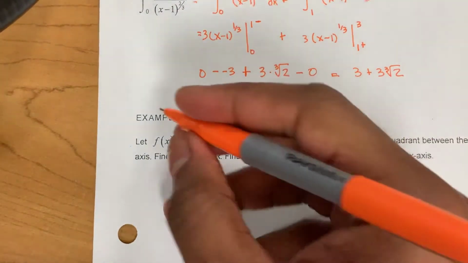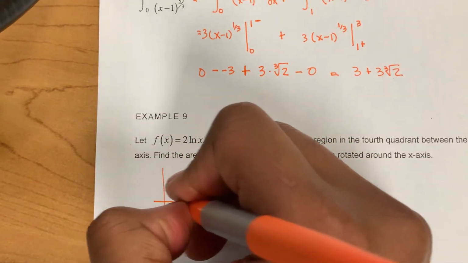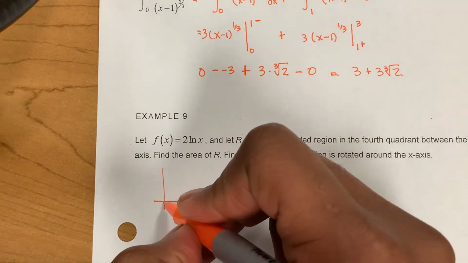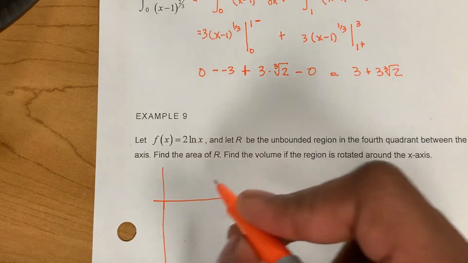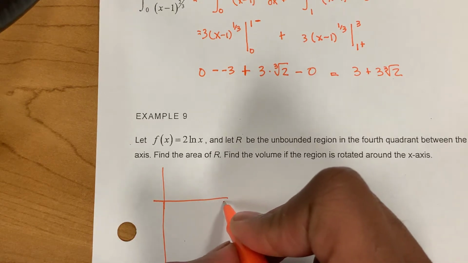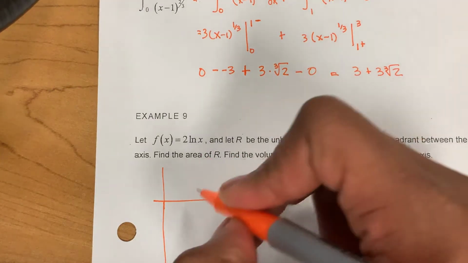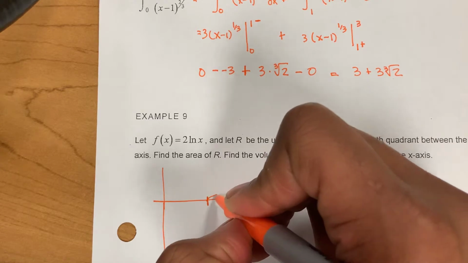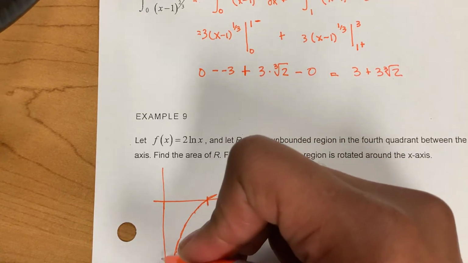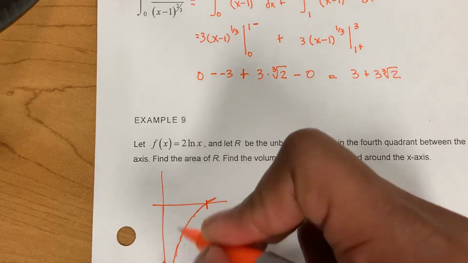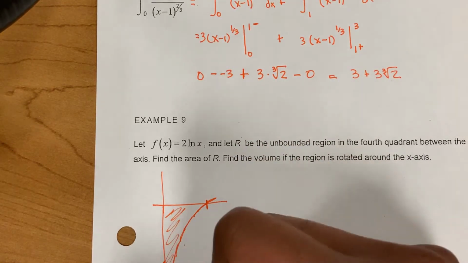If you remember in functions and analytic geometry, you can't have 0 as an input for the natural logarithm. You can get really close to it, but you can't actually have 0. So what we're looking at is a curve that goes through 1, but it gets very, very close to the y-axis without ever touching it. So this is the unbounded region.